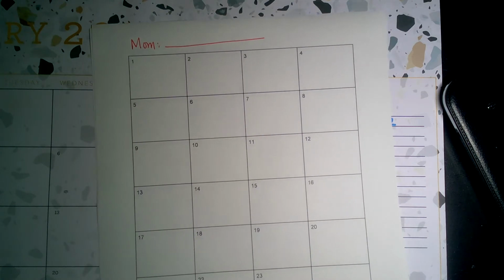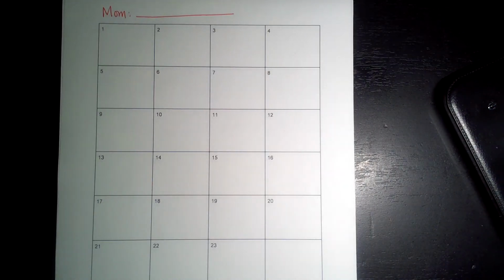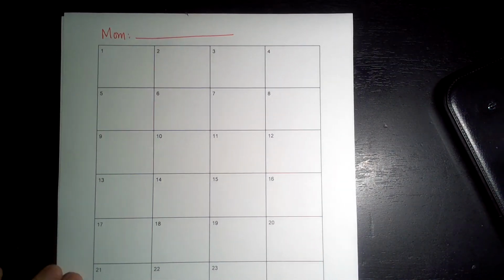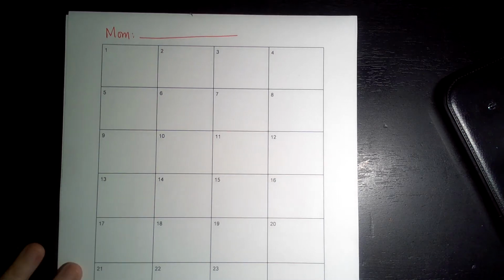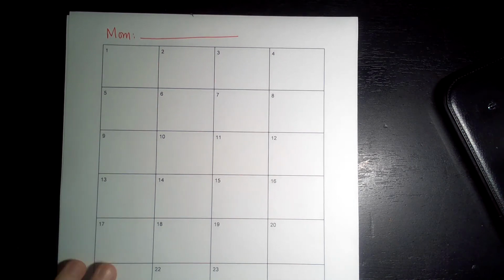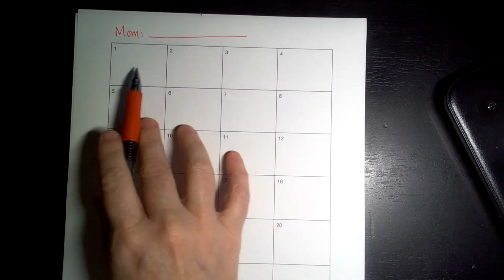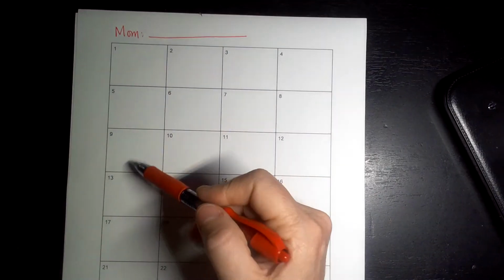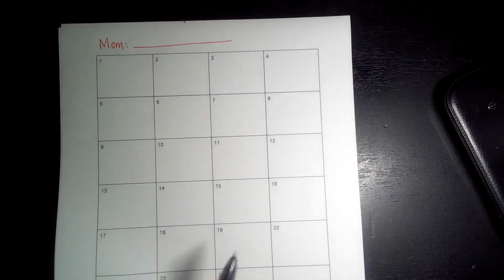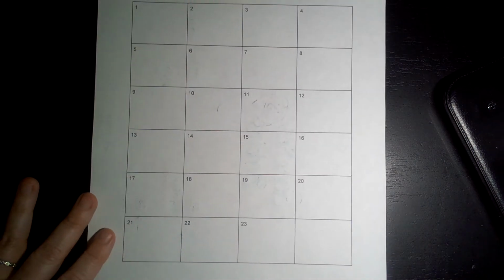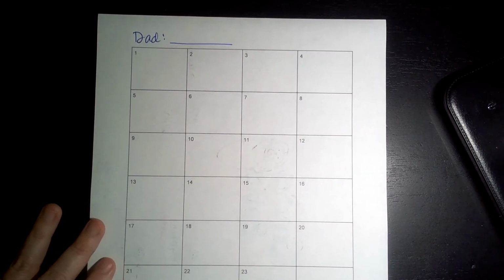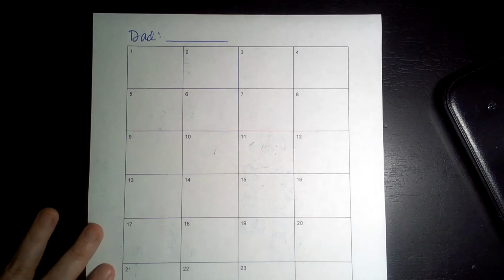Let me put this on the black background. On Google Classroom, I gave you some sheets to either print out or draw. The mom sheet has 23 boxes, so it's 4 columns and 6 rows. Then you're going to do one for dad as well. There's a third one for the baby, but we're not going to mess with that yet. You can see my little baby under there.